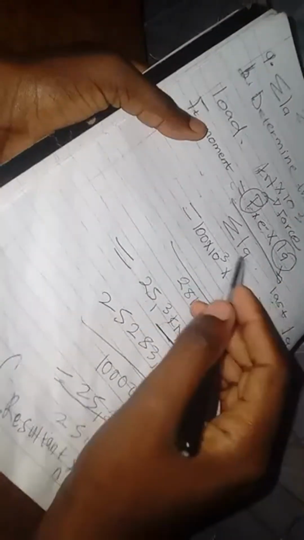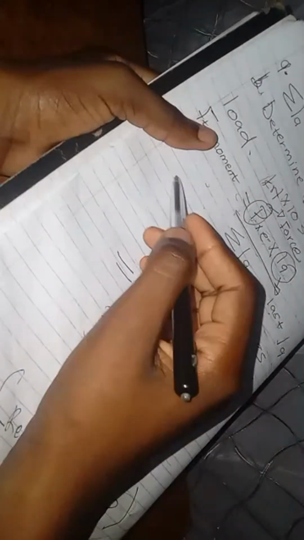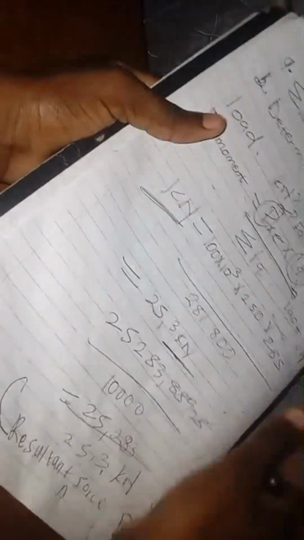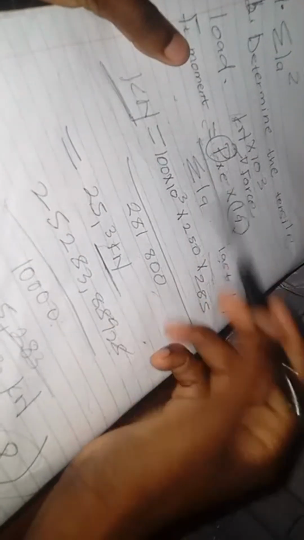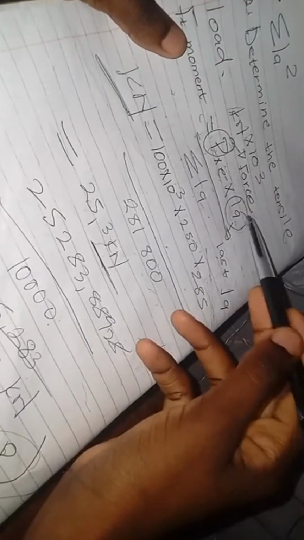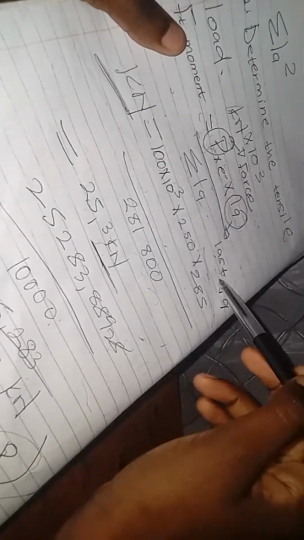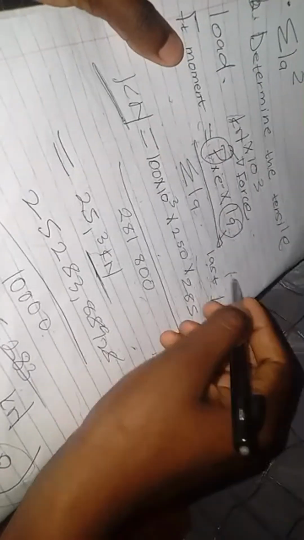As you have seen there, our 100 is in kilonewton. Hence, we multiplied there by 10 to the power of 3. It is not always multiplied by 10 to the power of 3. Right now, it's because it was in kilonewtons. And then our E is 250. The LA that you substitute here is the last LA, meaning this is L4. In this case, the last LA, which is L4, is 285. Then we divide by the sum of LA. The sum of LA is the one that we calculated in the first step.